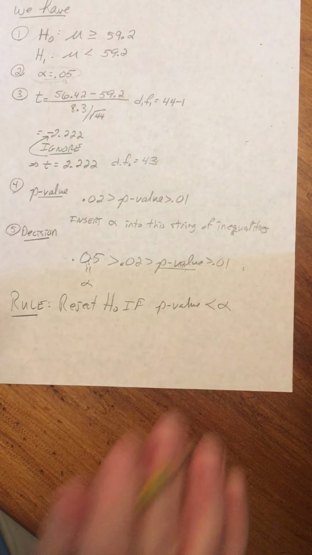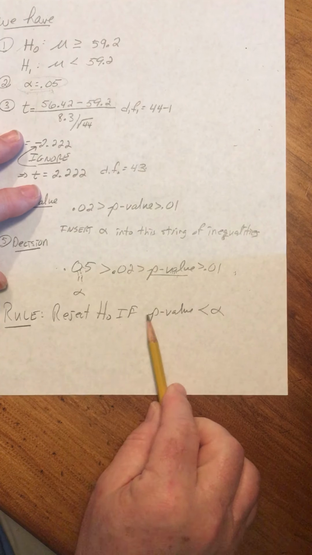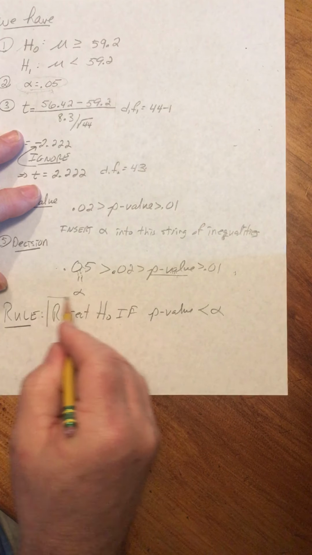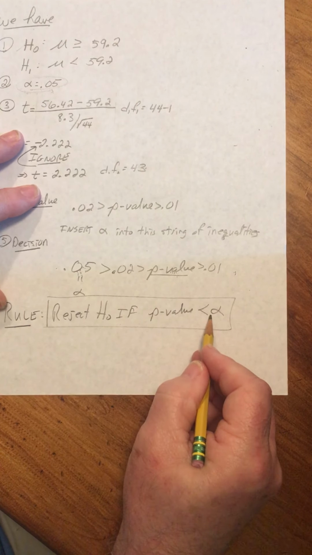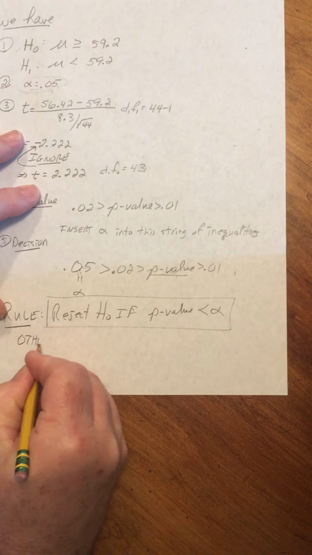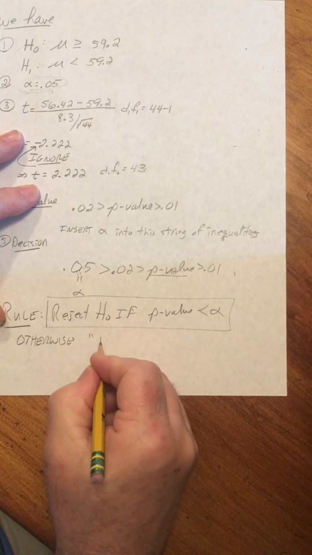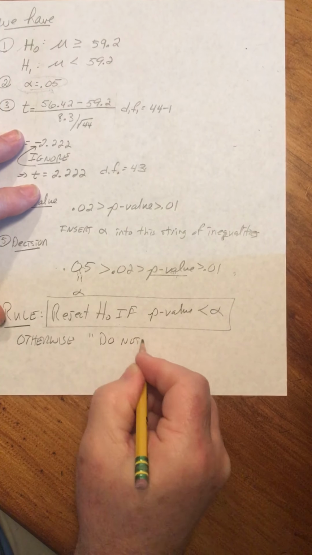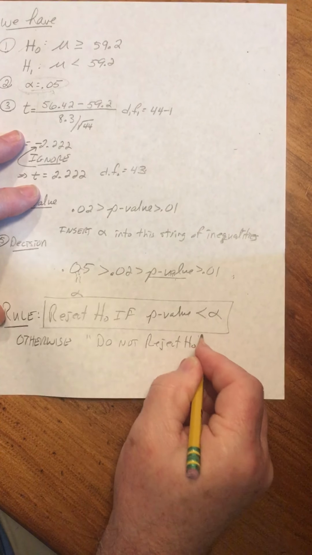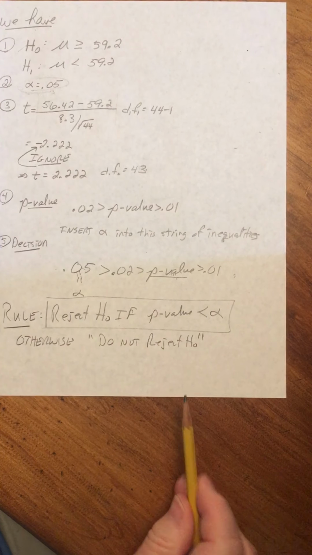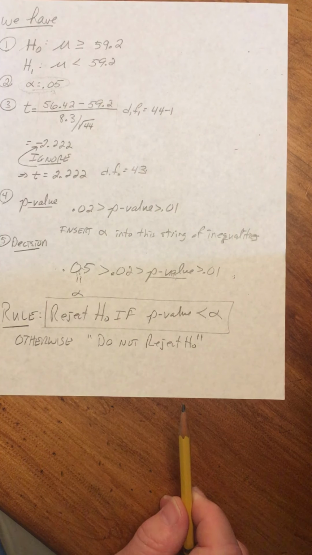Why this is the case, we're not going to concern ourselves with that for now. But this is the rule. This is the rule that you embed into your brain. Reject the null hypothesis if p-value is less than alpha. Otherwise, your statement is do not reject the null hypothesis.